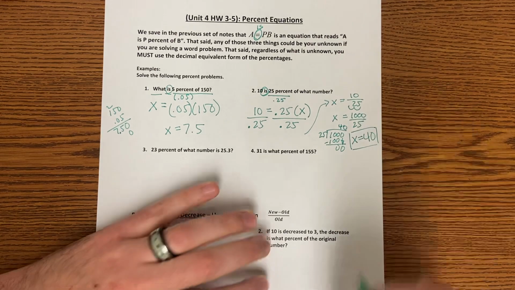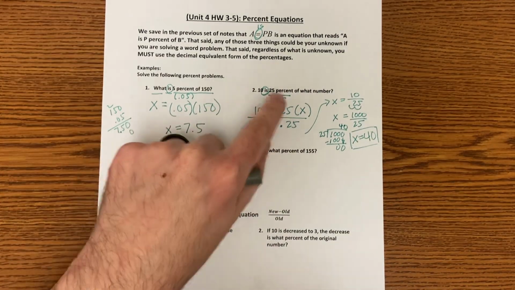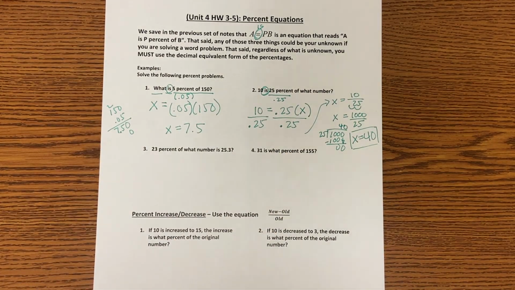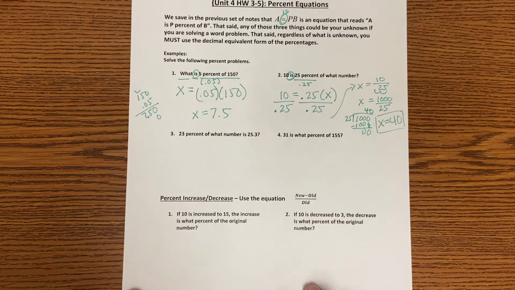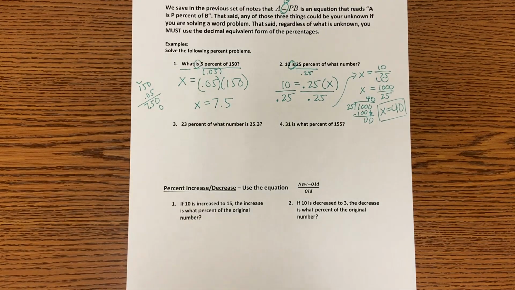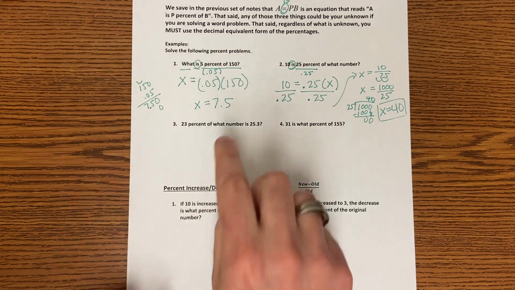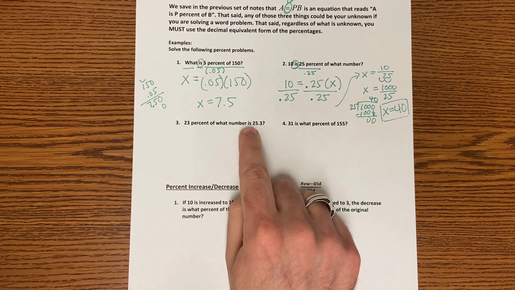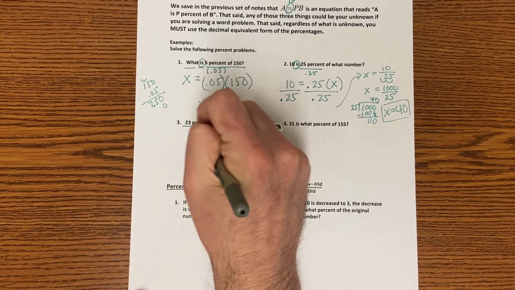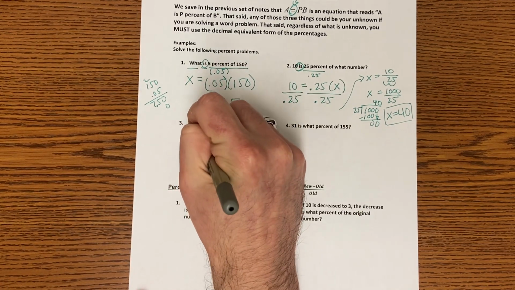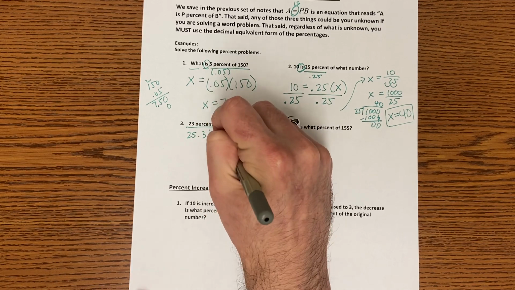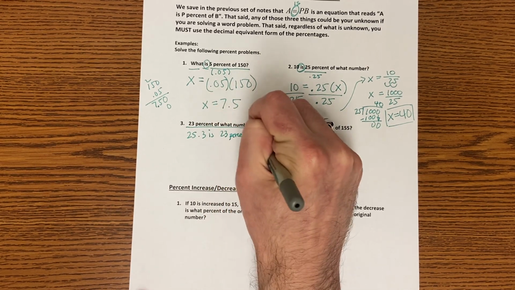This actually makes sense because they're asking 10 is a quarter of what number? 25% is a quarter. Well, it's a quarter of 40. If you take 40 and you cut it into quarters, each quarter would be the size of 10. Ones that are also tricky, 23% of what number is 25.3? When you have things with is, they're like equal signs. So this is the same thing as saying 25.3 is 23% of what number?